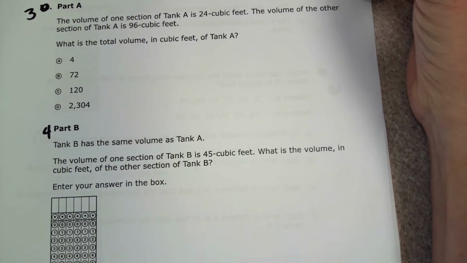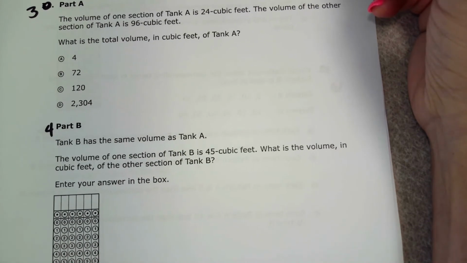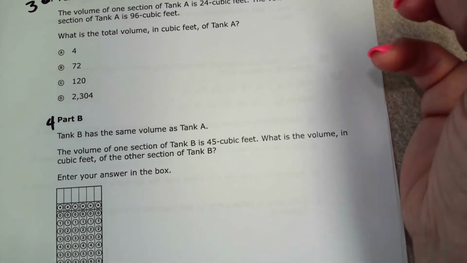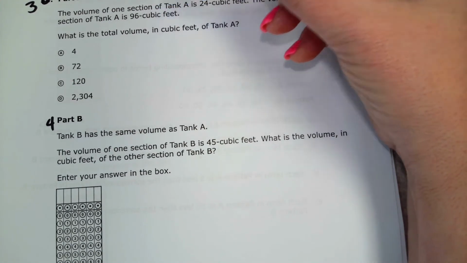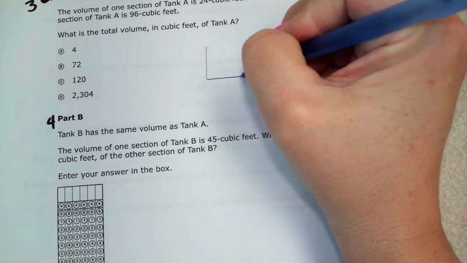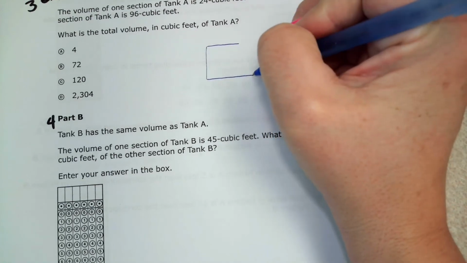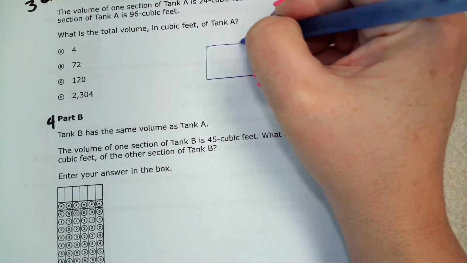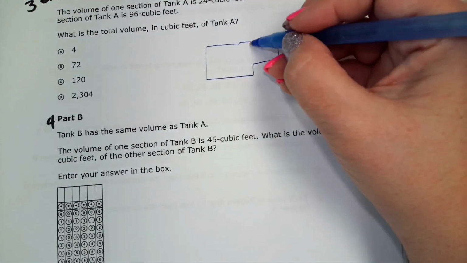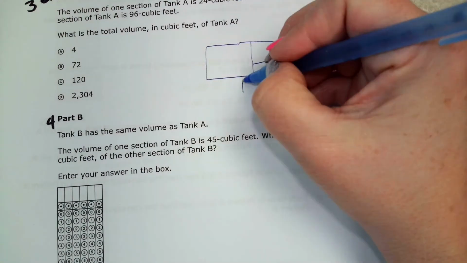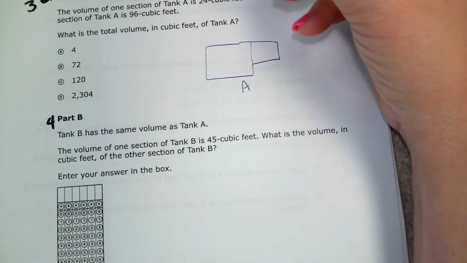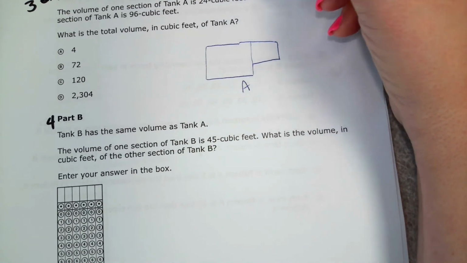Use the information provided for A and B. There are 2 tanks in an aquarium. Each tank has 2 sections. The volume of one section of tank A, so tank A is kind of like a shallow part and a deep part, so it has 2 sections. So this is tank A. The volume of one is 24 cubic feet.